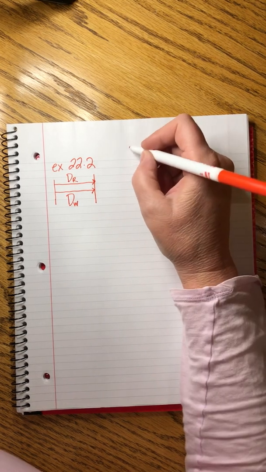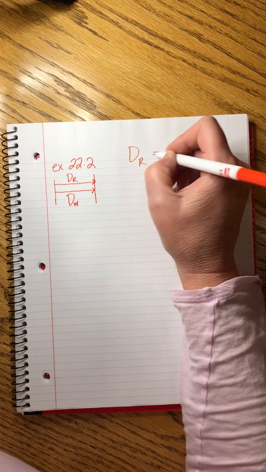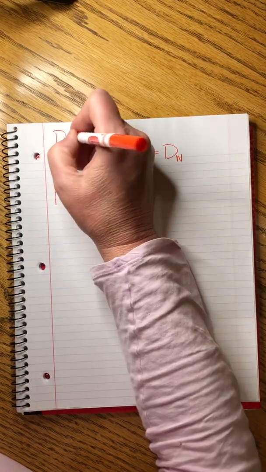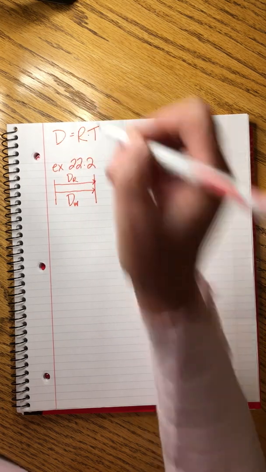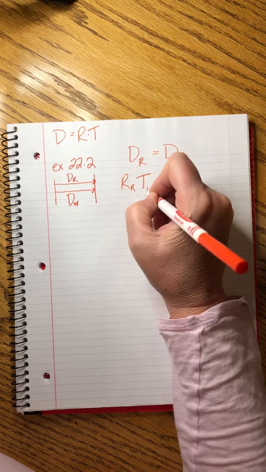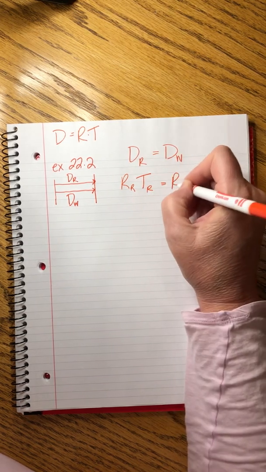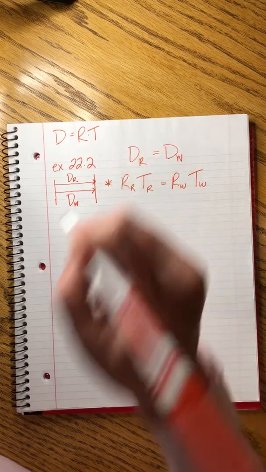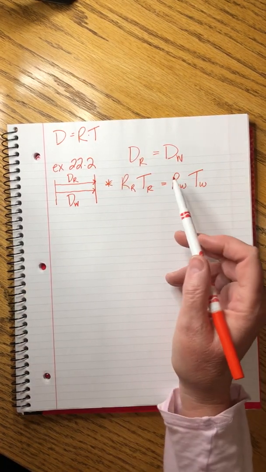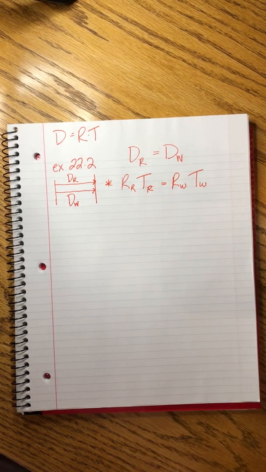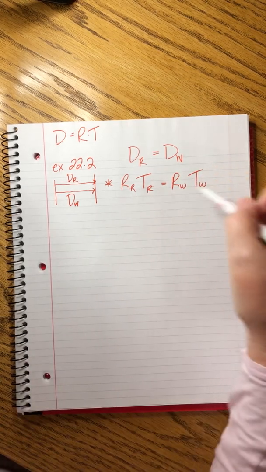All right, so we know that this is the type. And so we know that the distance of the rabbit is equal to the distance of the wolf. And then we substitute in, reminding ourselves that distance always equals rate times time. Rate of the rabbit times the time of the rabbit equals rate of the wolf times the time of the wolf. This is our base equation, which you've been seeing in other problems, right? Because you've been practicing this solving system this year, plus you're used to it from last year. So now we're ready to find these.